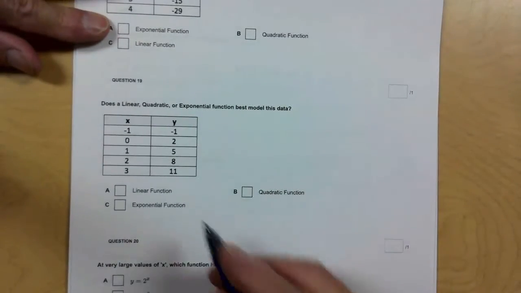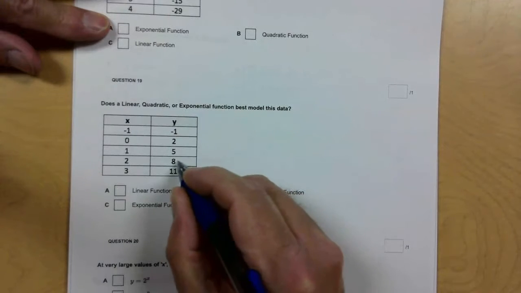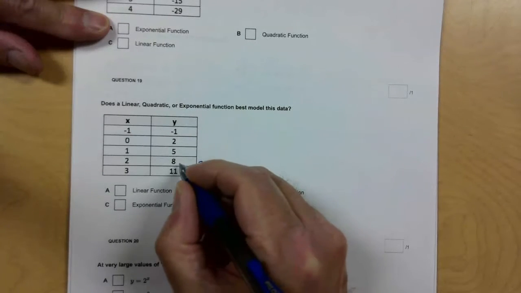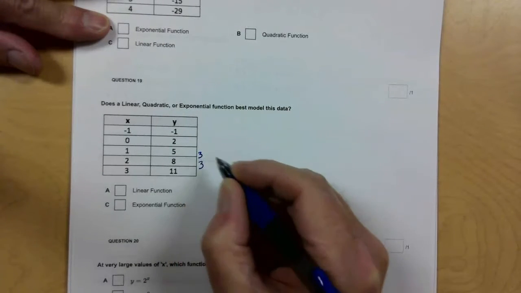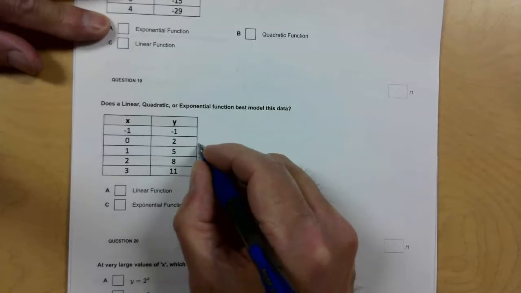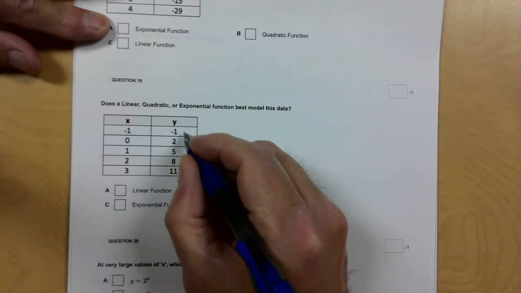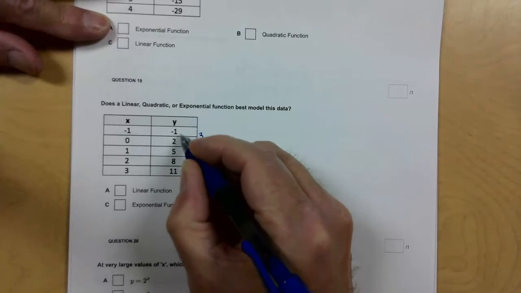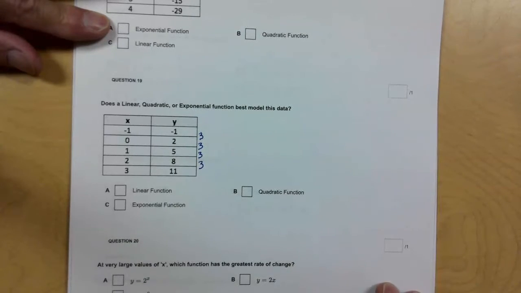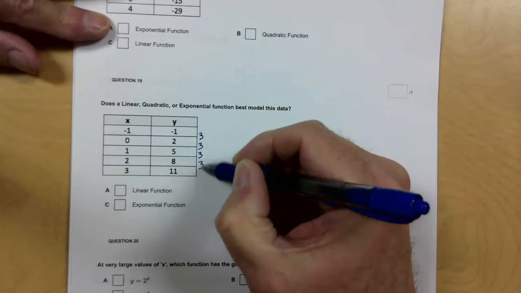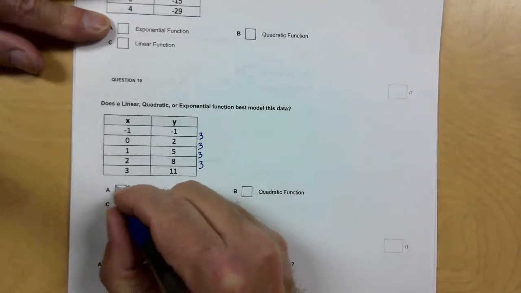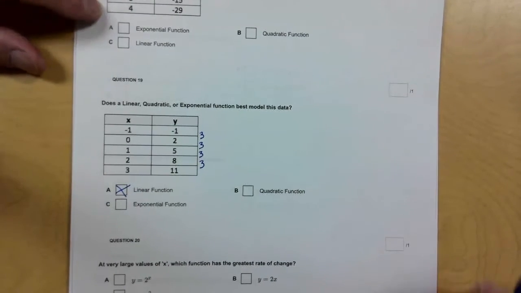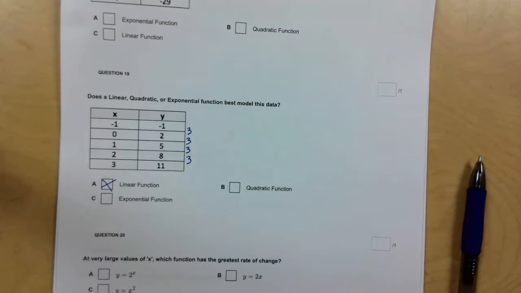19 is right here. Guys, 19 is linear because 11 minus 8 is 3, 8 minus 5 is 3, 5 minus 2 is 3, 2 minus negative 1 is 3. They're 3 apart. When the first difference is constant, it's linear. Okay? Let's go to Desmos.